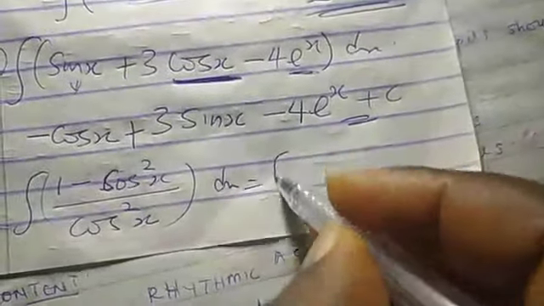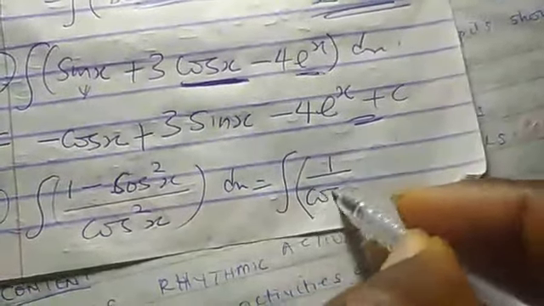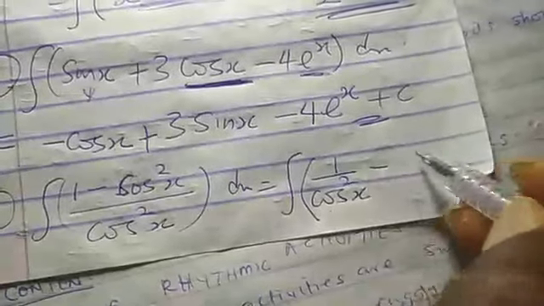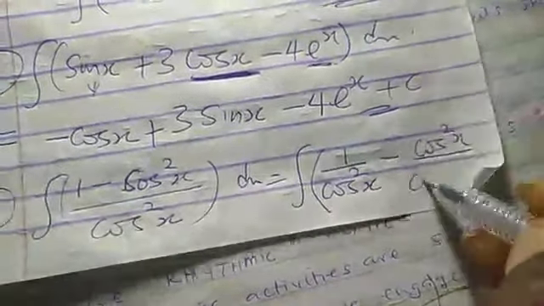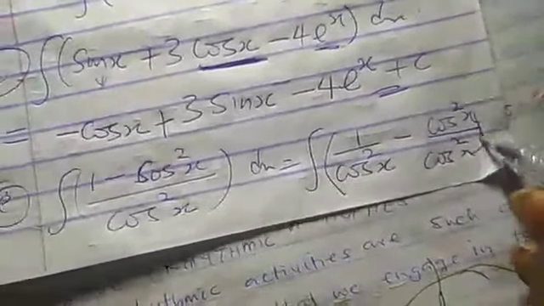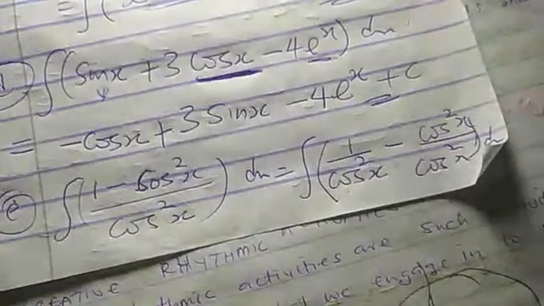We have to separate the division first. If I separate it, it will be 1 over cos square x minus cos square x over cos square x. So this is what we are going to have.